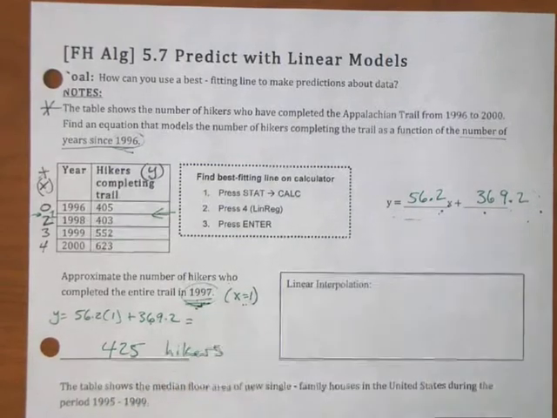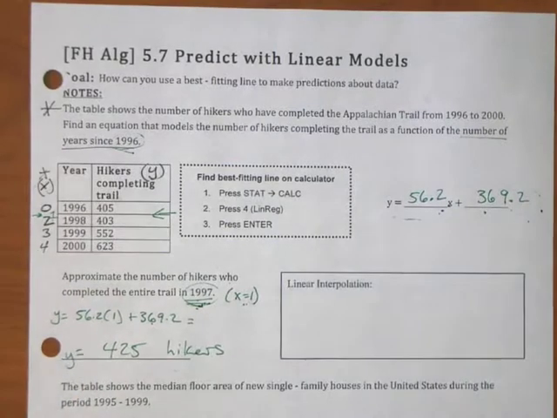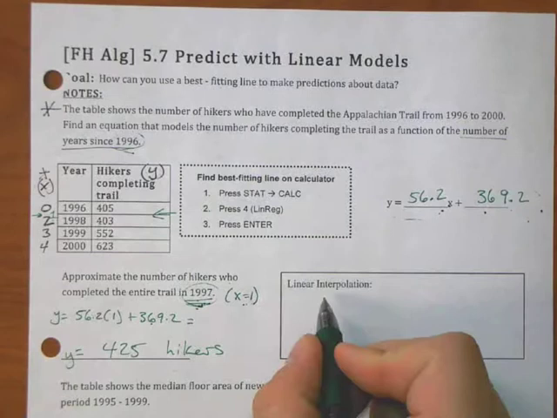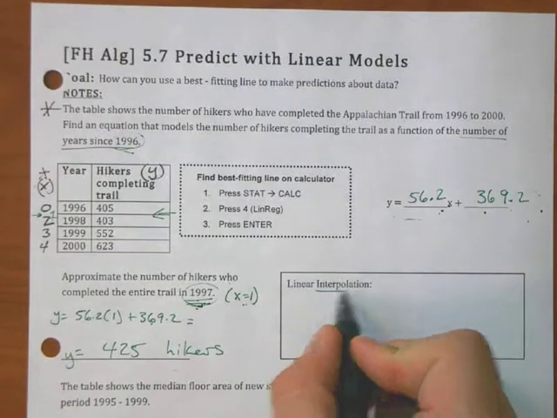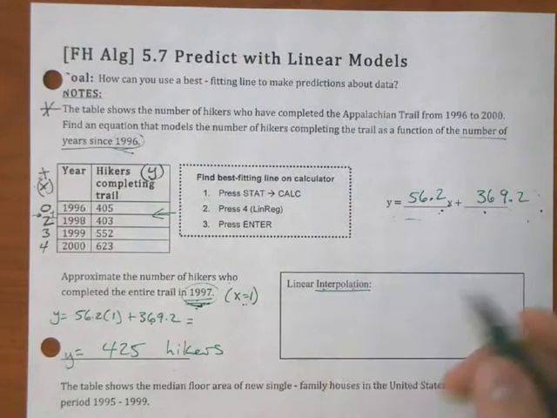You could say y equals 425 hikers. We'd expect about 425 hikers based on this data. Making a guess inside of our data is called making an interpolation.